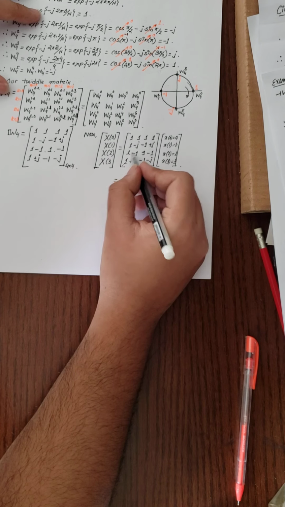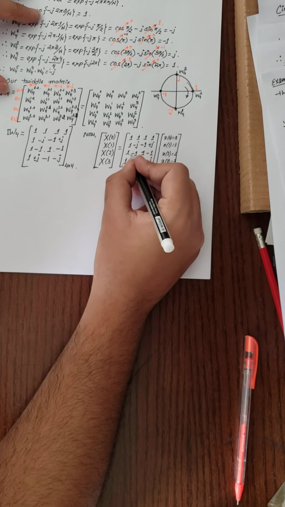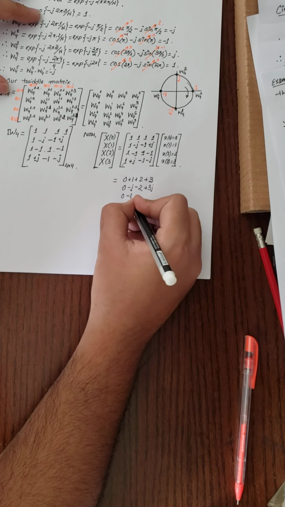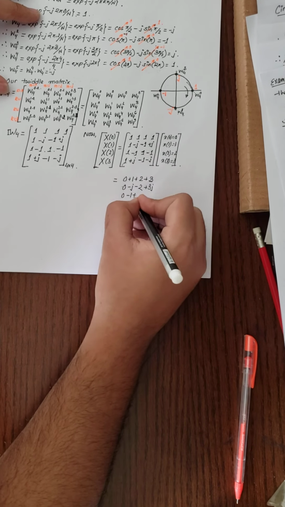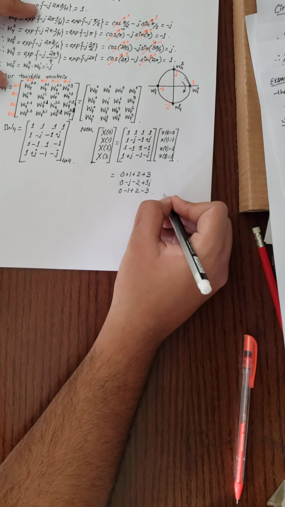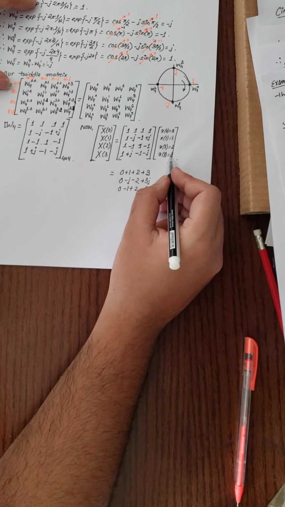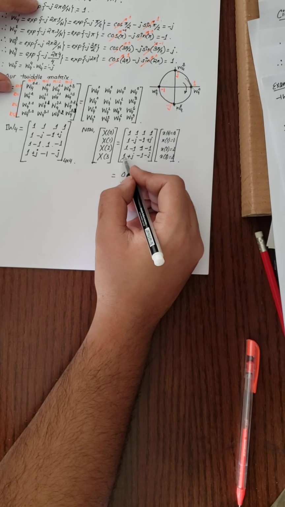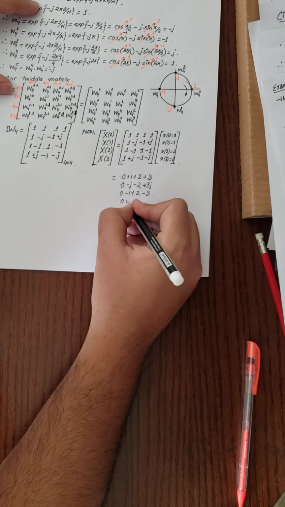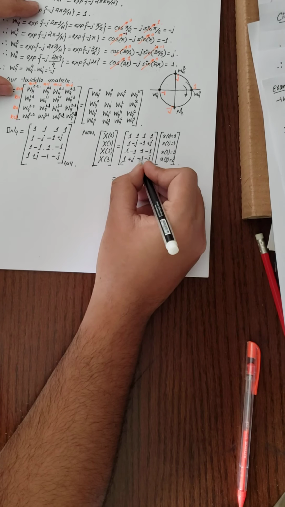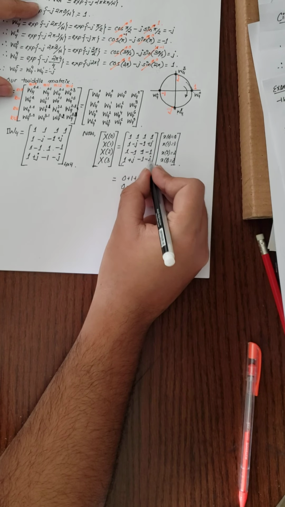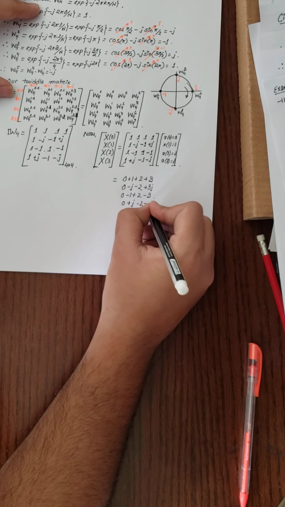So 1 times 0 is 0, negative 1 times 1 is negative 1, 1 times 2 is positive 2, negative 1 times 3 is negative 3. And finally 1 times 0 is 0, plus j times 1 is plus j, minus 1 times 2 is minus 2, and minus j times 3 is minus 3j.